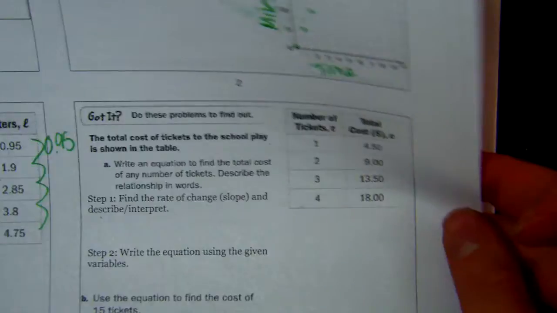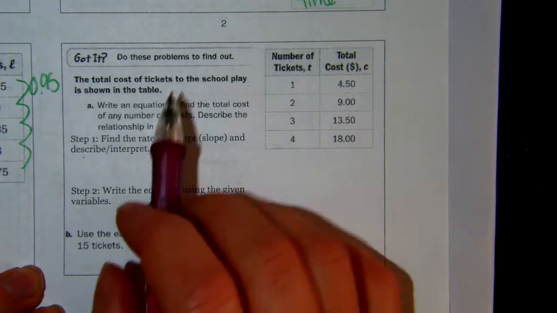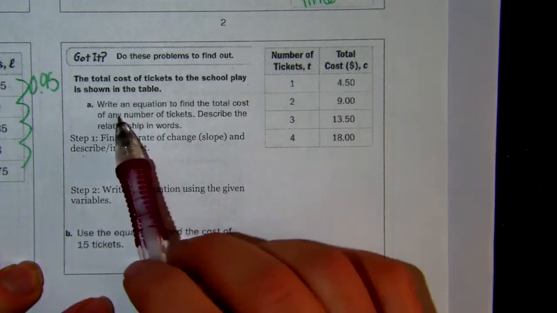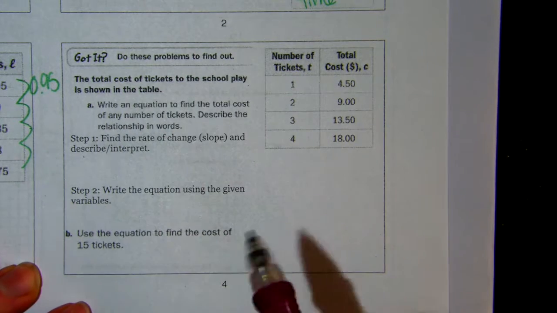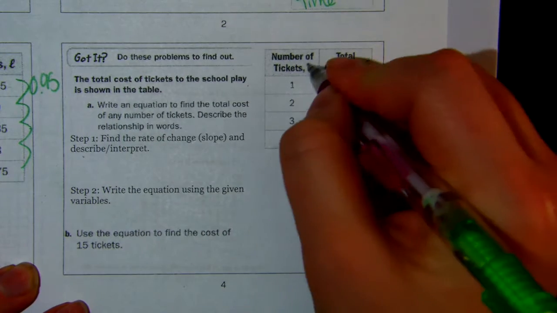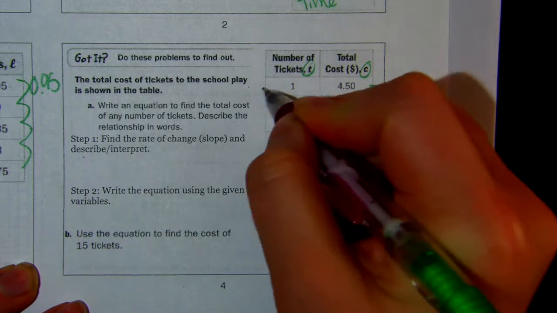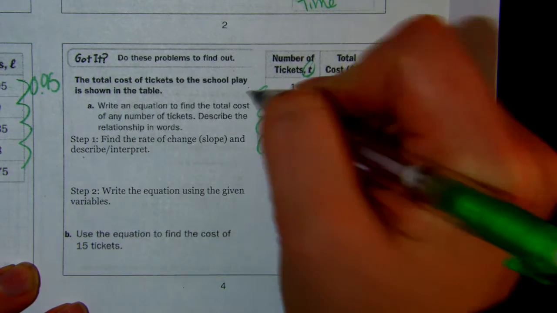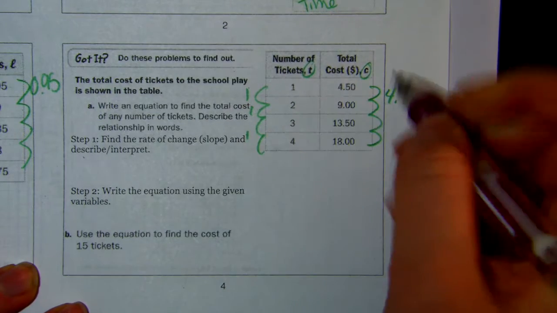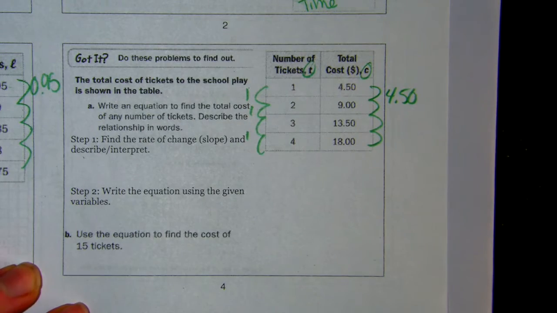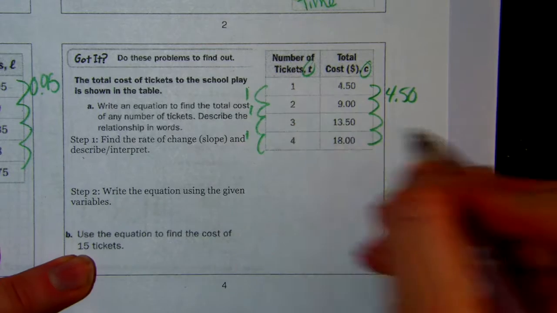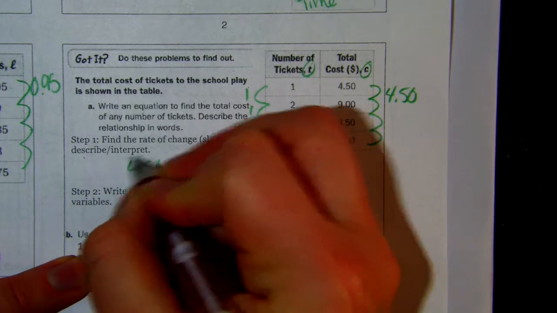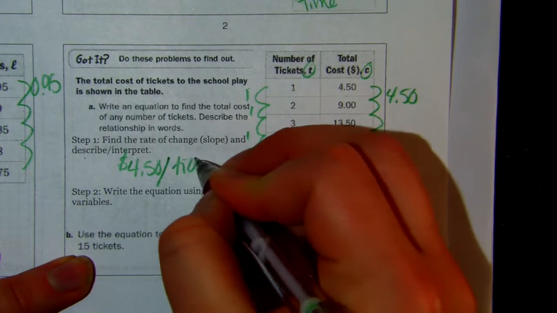Looking at this next one, the total cost of tickets to the school play is shown on the table. Write an equation to find the number of tickets. So we can use these variables. Let's find our slope or our constant rate of change. Looks like it's $4.50 for every 1 ticket every time. So find the rate of change or the slope. So we did $4.50. It's $4.50 per ticket.